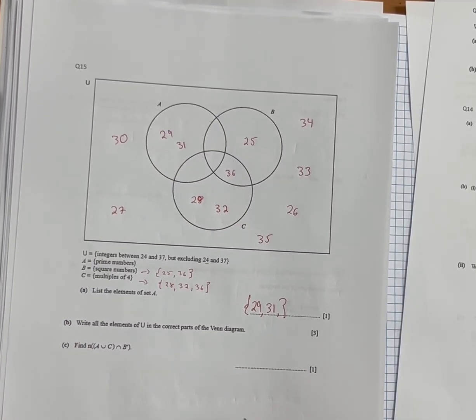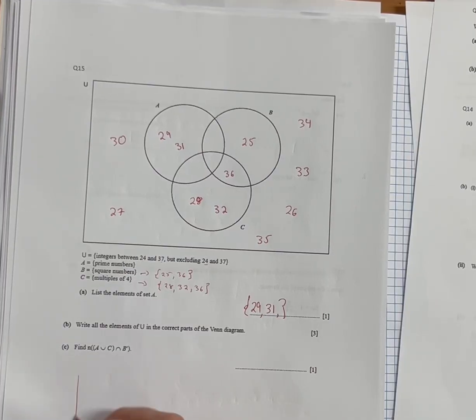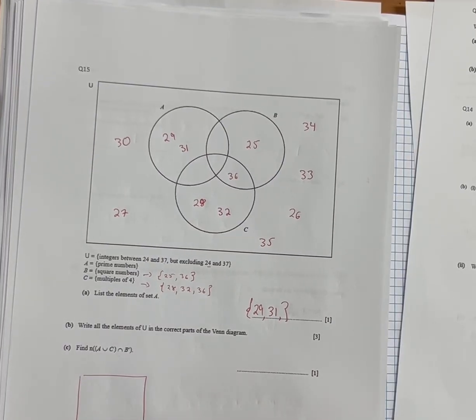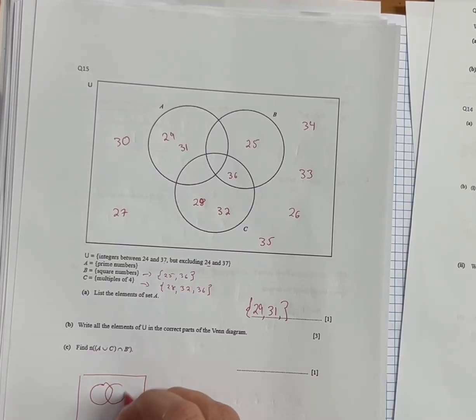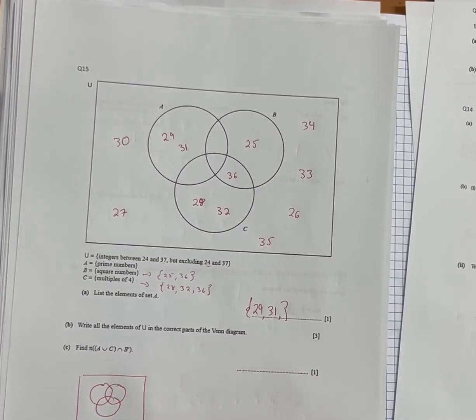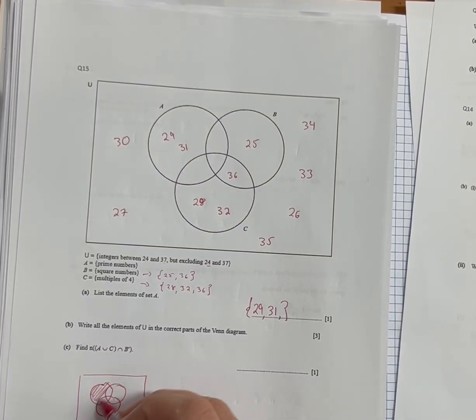Okay, so this, a diagram is good for this. Let's look at two diagrams. Let's look at A union C first of all. That's the easier one, I think, to draw. A union C is anything that's in here, I think. So that's A and C, those two together. So anything that's shaded there.